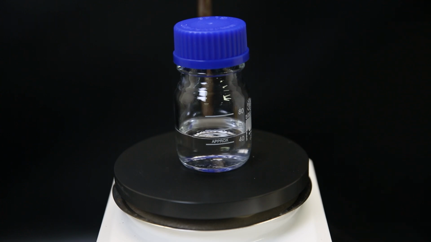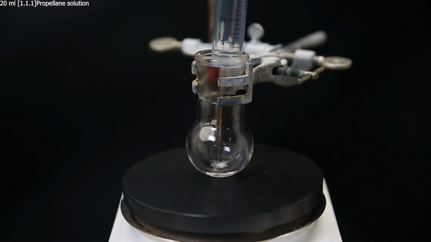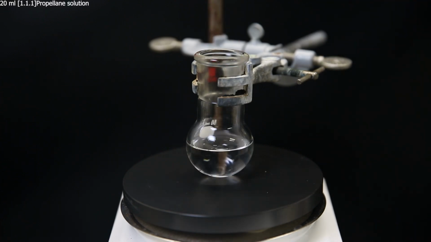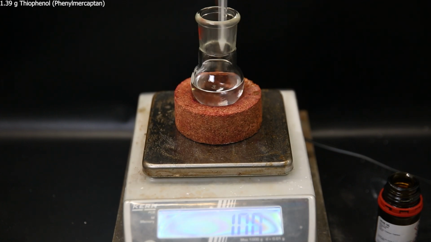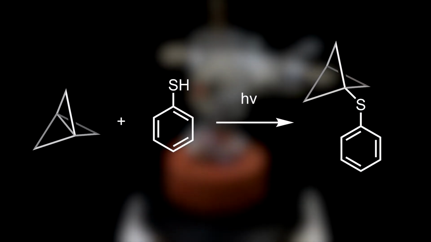So to test if there's truly propellane in here, I set up a small flask with a stir bar, and add in 20 ml of the propellane solution. Then, I add 1.39 grams of thiophenol to the flask, which is in excess, to make sure all the propellane reacts. I then leave it to stir for 15 minutes at room temperature, while it is standing in normal room light. In the reaction, 1,1,1 propellane reacts quantitatively with thiophenol to form bicyclo-1,1,1-pentylphenyl sulfide. We can then isolate and weigh the product and see how much propellane was in the tested solution.